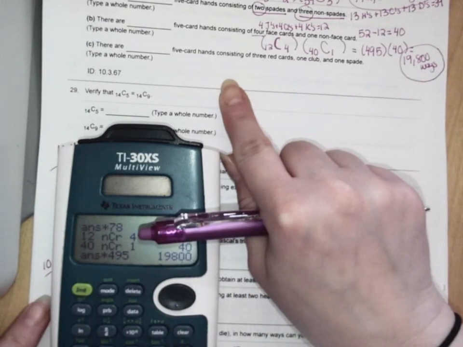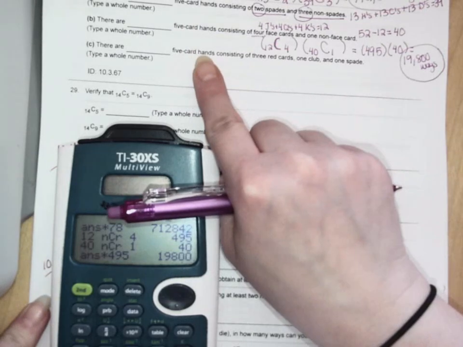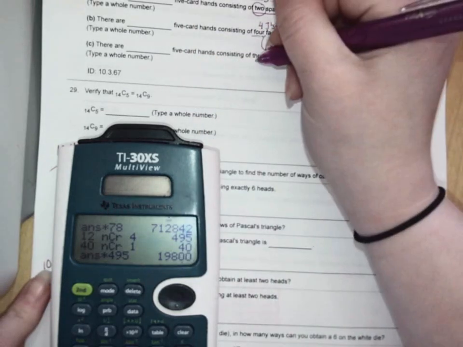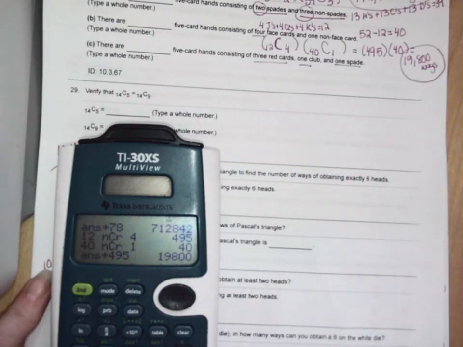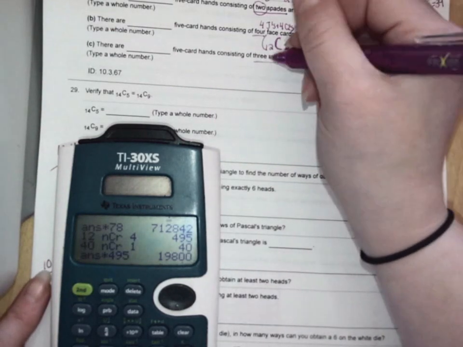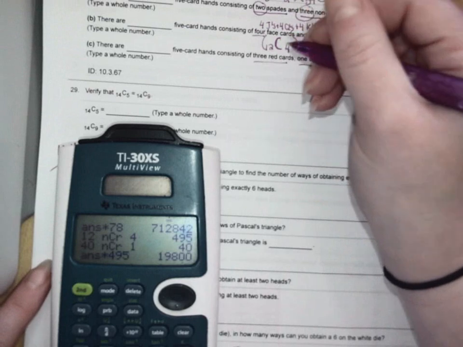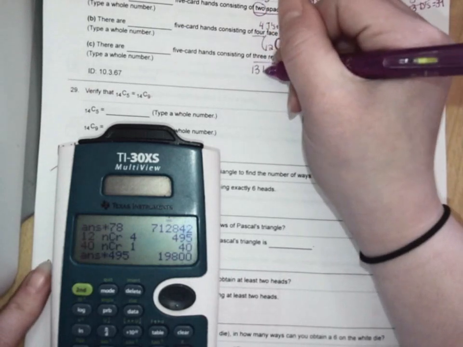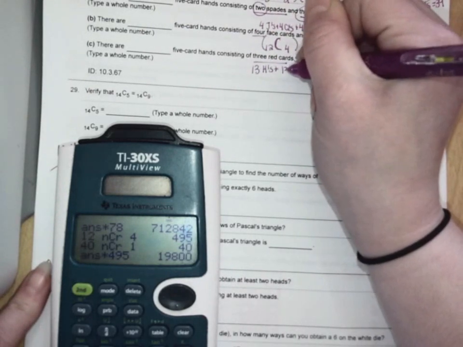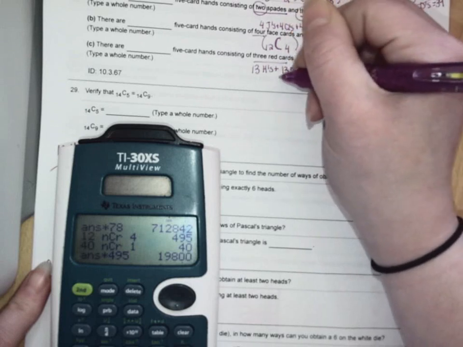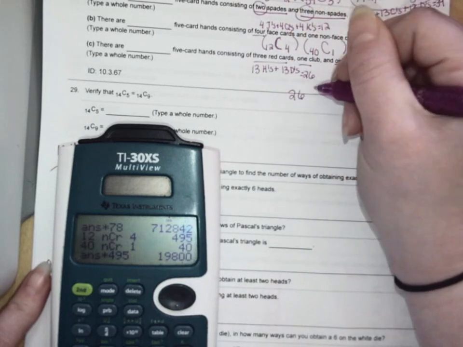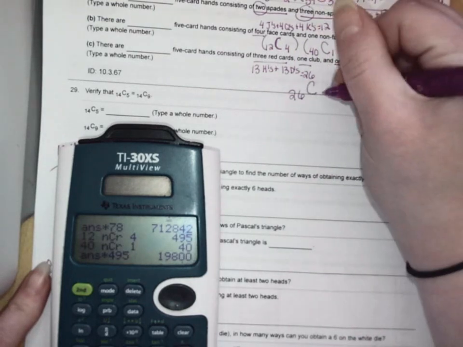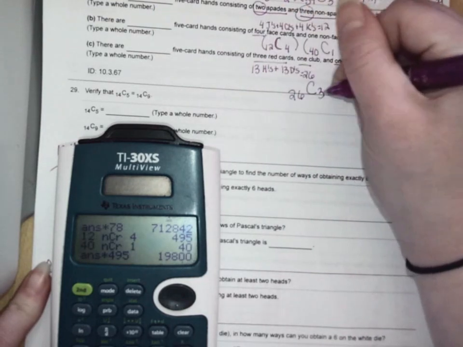Part C. 5 card hands consisting of 3 red cards, 1 club, and 1 spade. So to get your 3 red cards, how many red cards are there? There are 13 hearts and there are 13 diamonds. So there are 26. So you're going to have 26 and you're going to be taking 3.